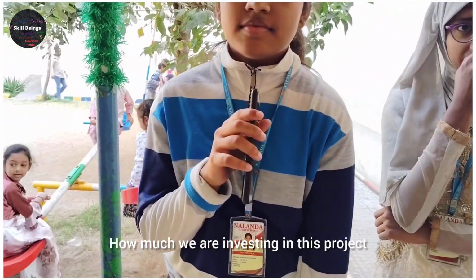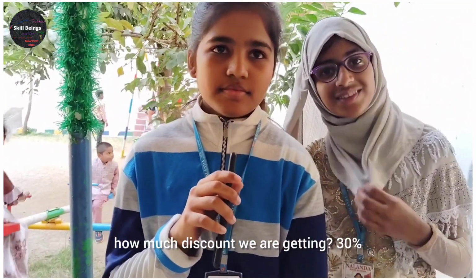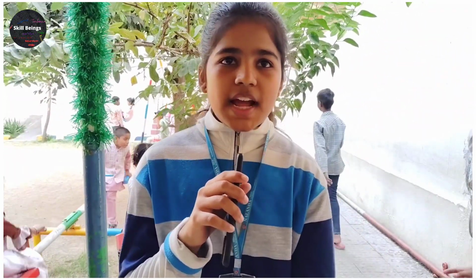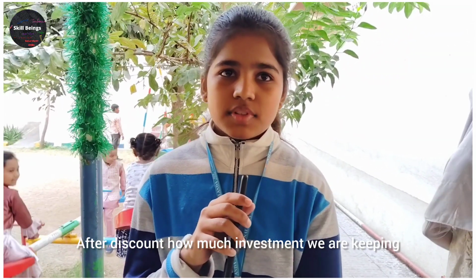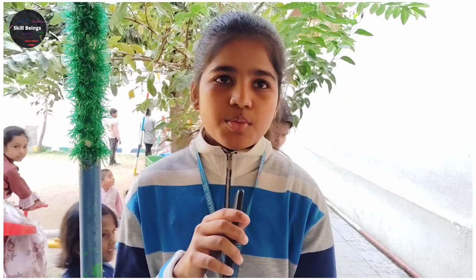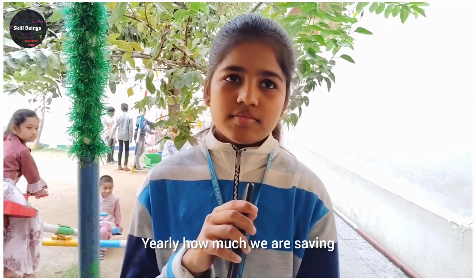We are investing in this project. Ideally 3,12,000 rupees. But from the government, how much discount are we getting? 30%, 93,600. So after discount, how much investment are we keeping? 2,18,400 rupees. Yearly, how much are we saving?